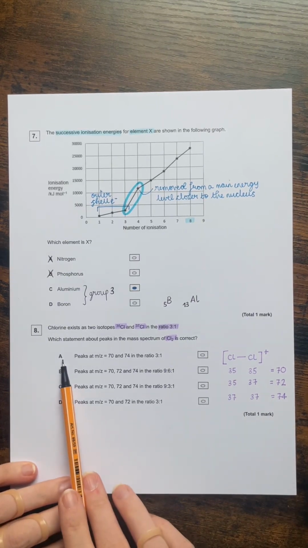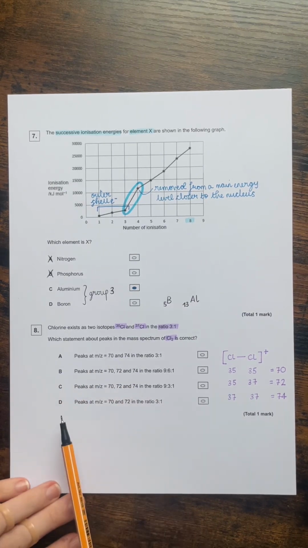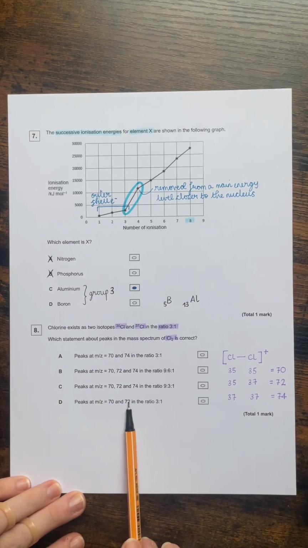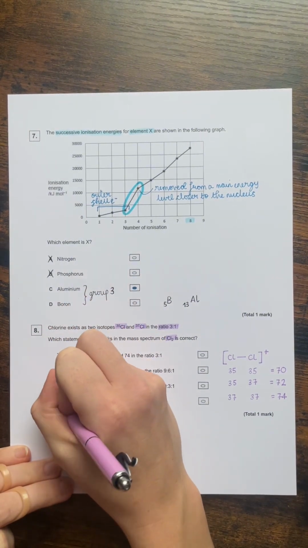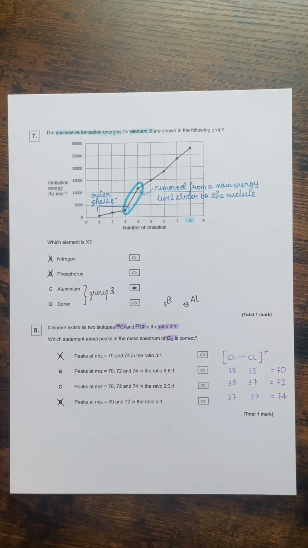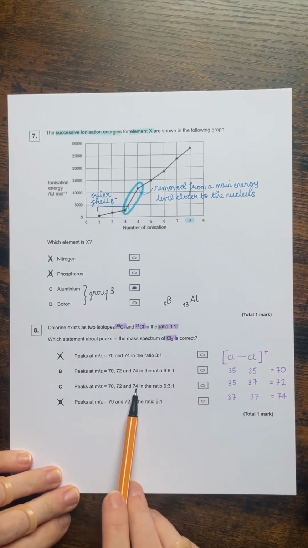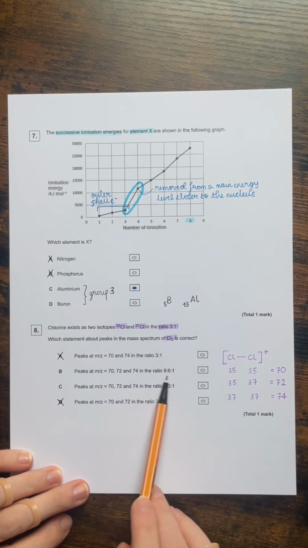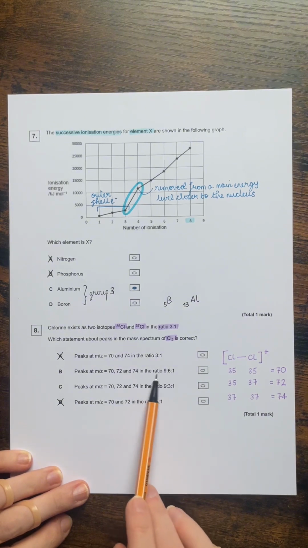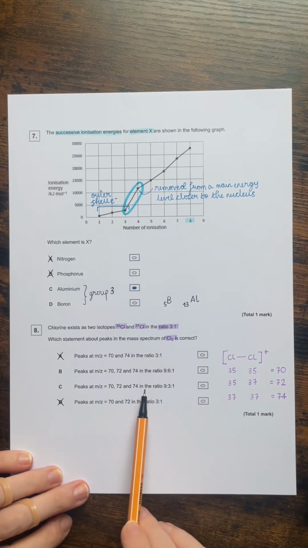So if I have a look at the answers, we've got A that says there's only going to be 2 peaks. We've got D that only says there's going to be 2 peaks. So they are both wrong because we have not got the right number of peaks. The middle two have got the right number of peaks. They've got the right m/z values. The difference is in this ratio here. So it's either 9:6:1 or 9:3:1.